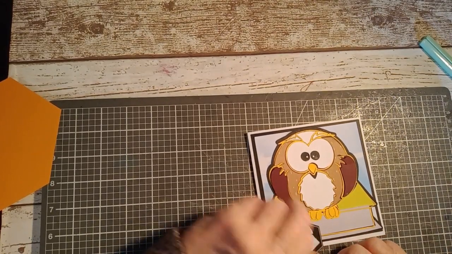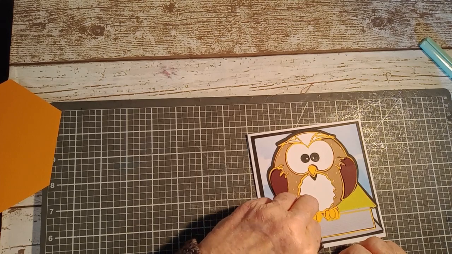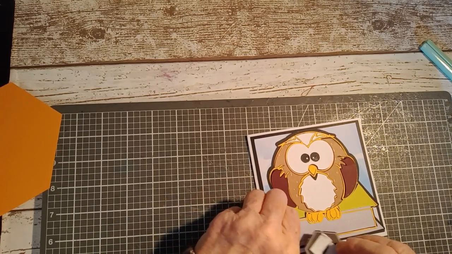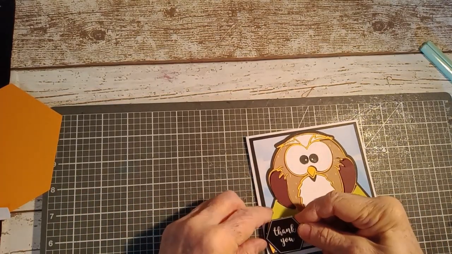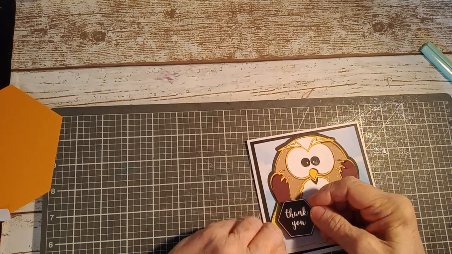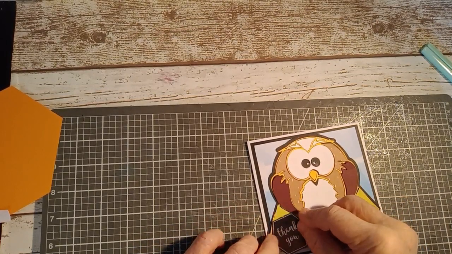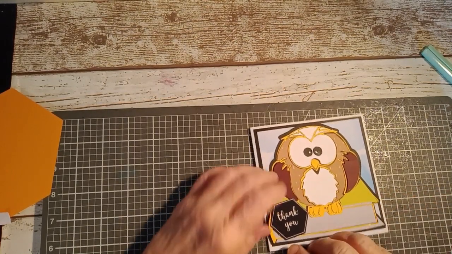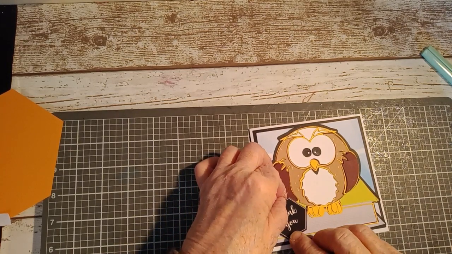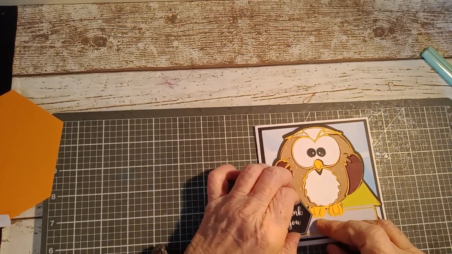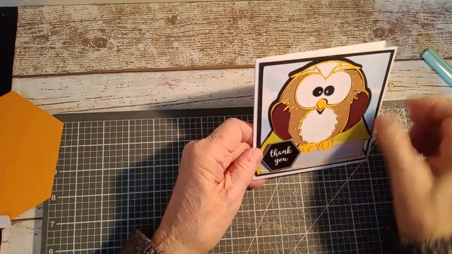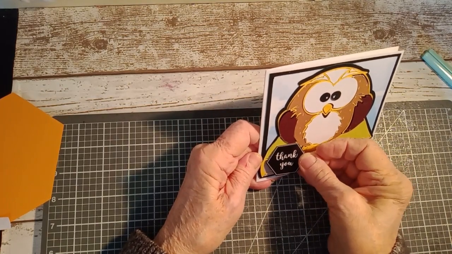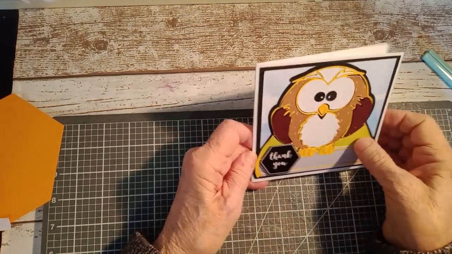Take the backing off. I'm just going to get it where I want it, and then I'll press it into place. So, probably about like, do I want it at a jaunty angle, or do I just want it straight on? I think we're going to go straight on for this one.